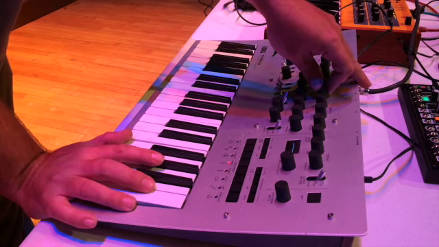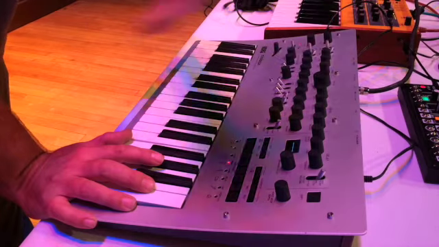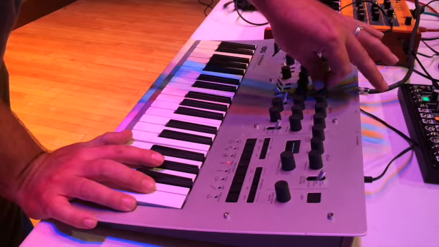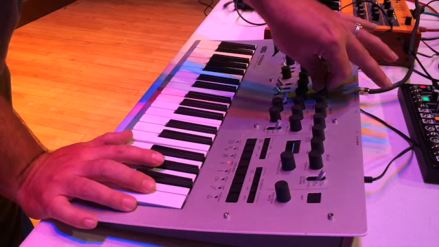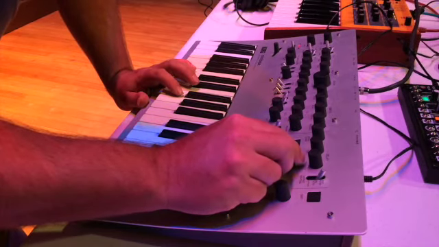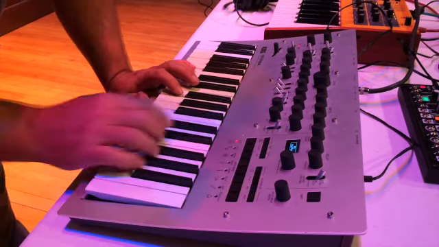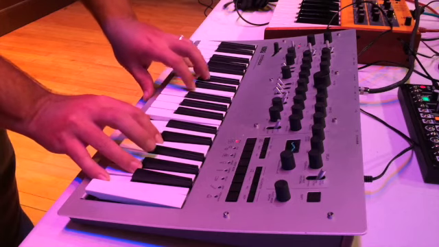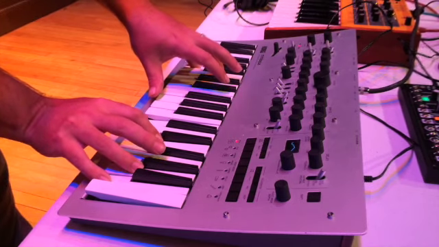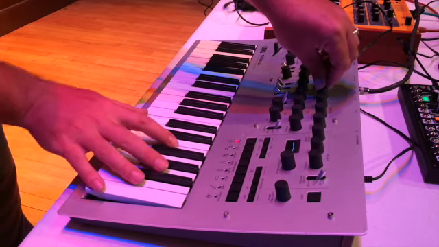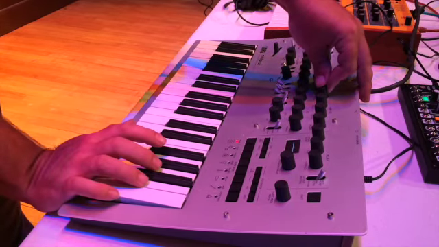Now, as far as actually making sounds, without getting too technical, generally if you want a pad or a string sound, something celestial, let me see if I can find a good pad on here. So a pad would be something like this. For pads, you're usually going to want a higher attack.